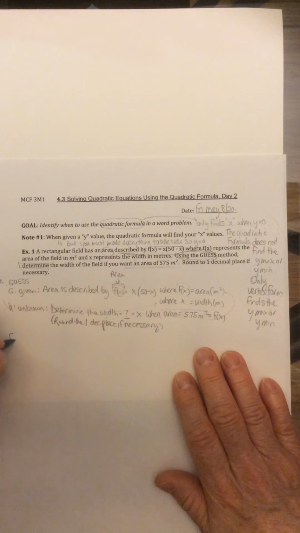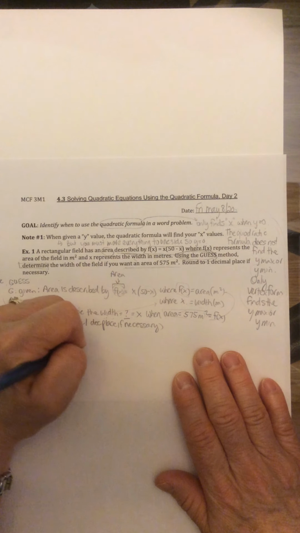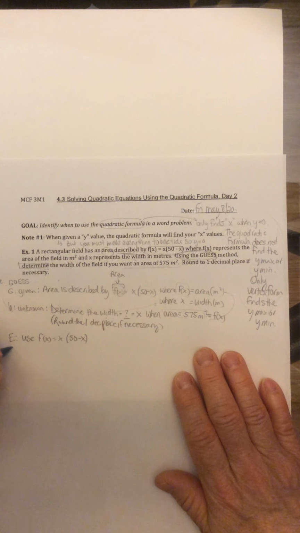GUE, equation. What is our equation? We're going to use f at x equals x bracket 50 minus x. S is the solution.